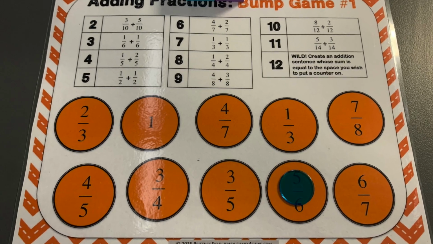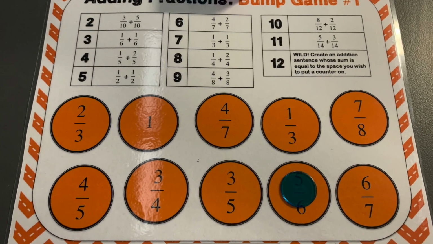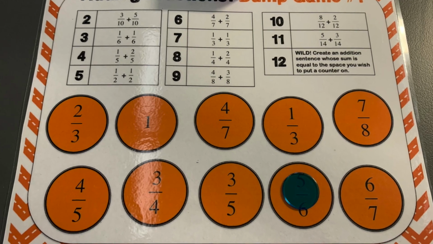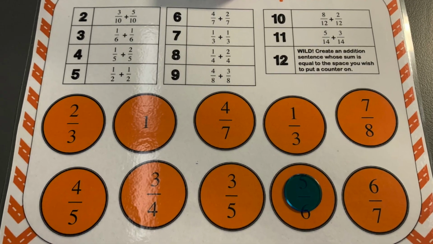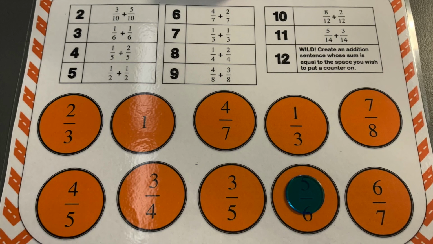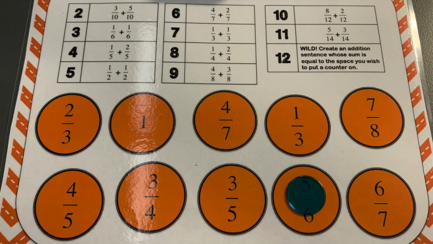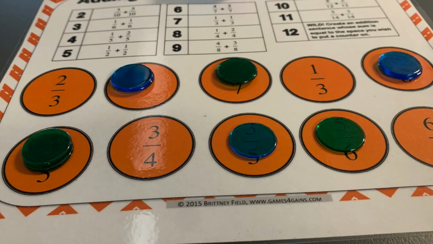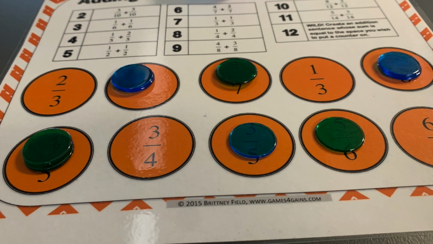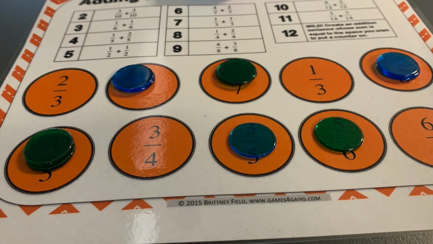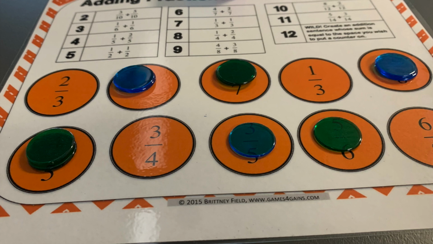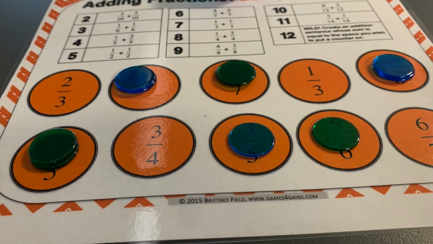Your opponent, however, can bump you off this answer circle unless you have answered the question twice and have 2 counters stacked on top of each other. There are different levels of these bump games, with the one shown here being on the easier end of the scale. The kids really seem to love the idea of stealing their classmates' answers and often get quite competitive with this game.